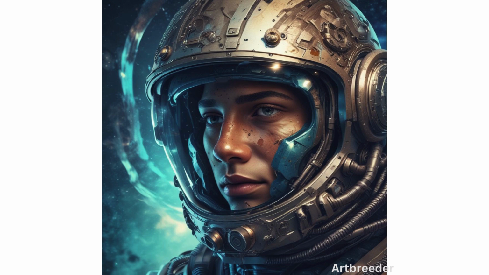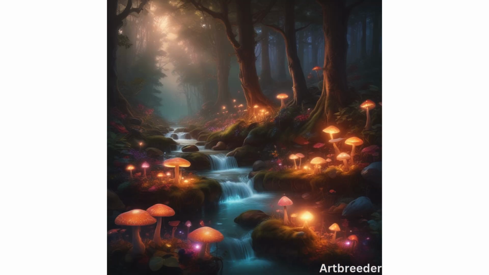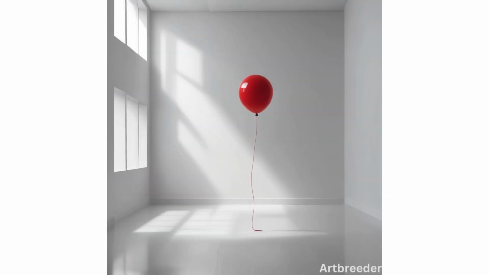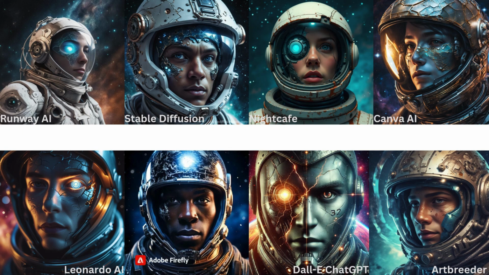That's it for today's tutorial and comparison of these awesome AI image tools. I hope you learned something new and feel excited to explore these platforms on your own. Before we finish, I put together a quick side-by-side look at the images created from the same 3 prompts across all 8 tools. Take a moment to check them out and see which style or tool you like the most.